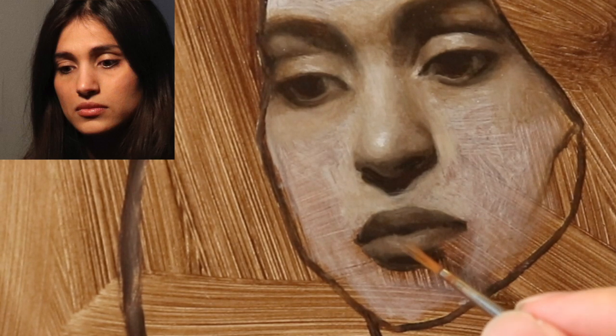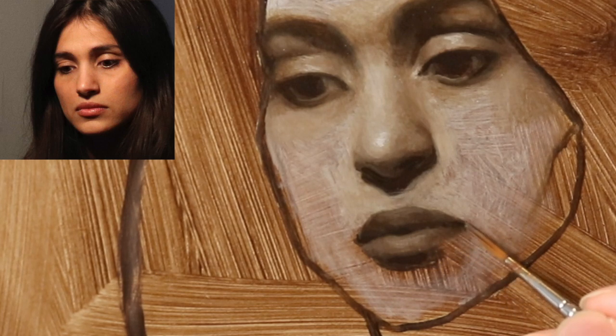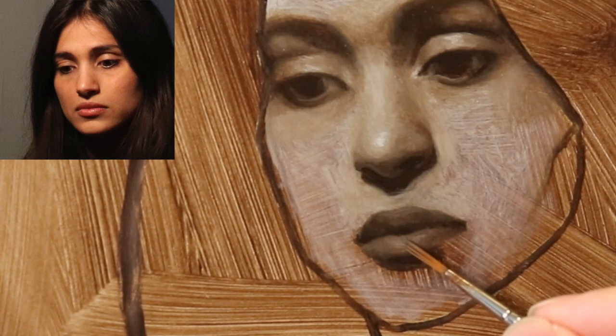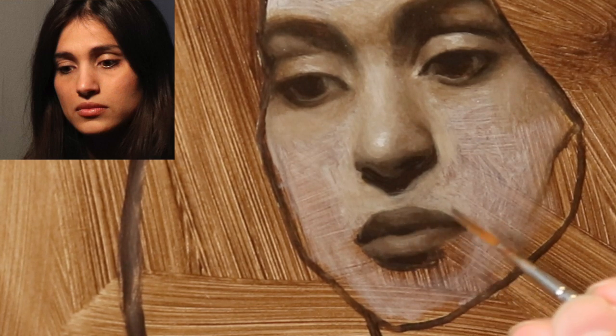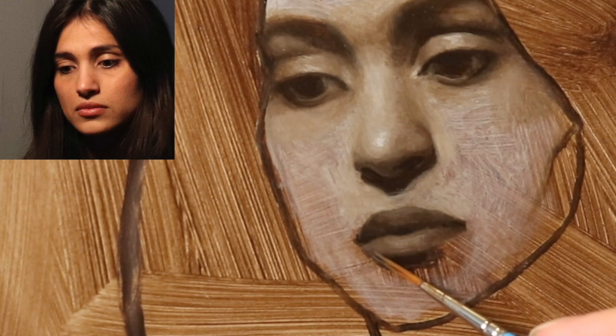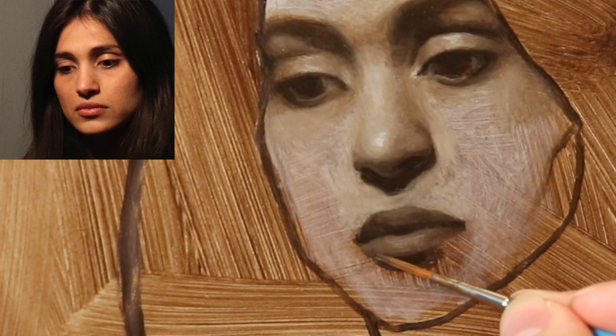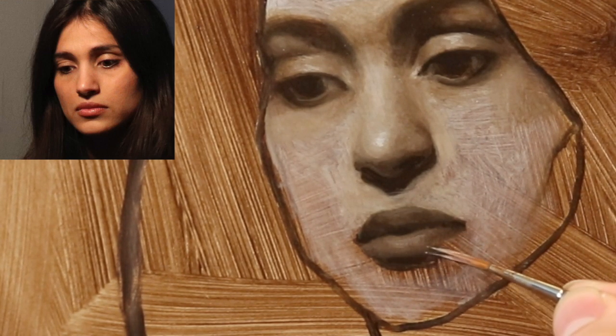Now, we see a very graceful curve here for the lips. It's almost like an elongated M. See that? It's like an elongated M. And the bottom is usually an elongated W, but I don't really see it that way. So if I don't see it, then I won't paint it. It's a little more flat here.